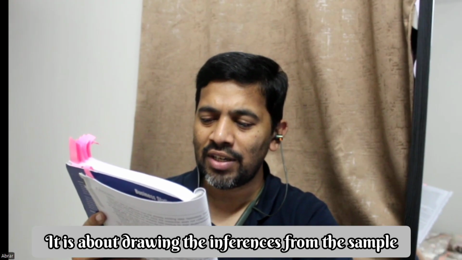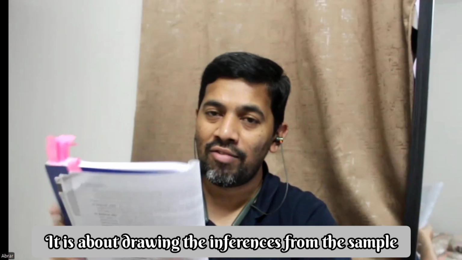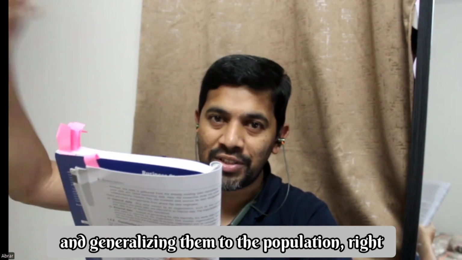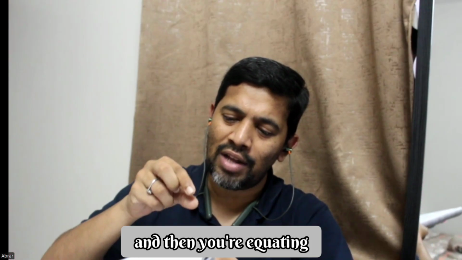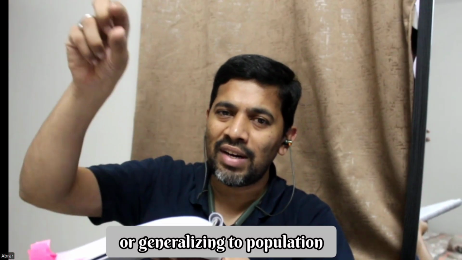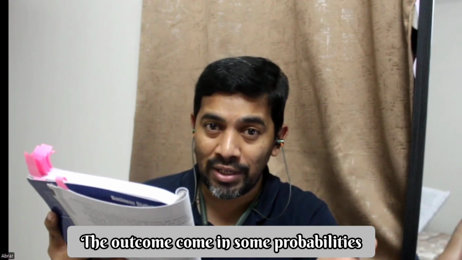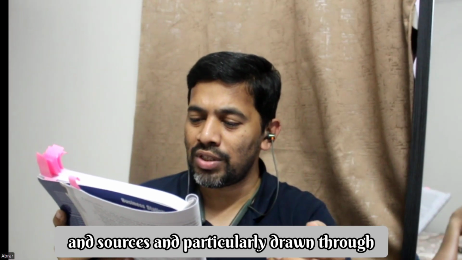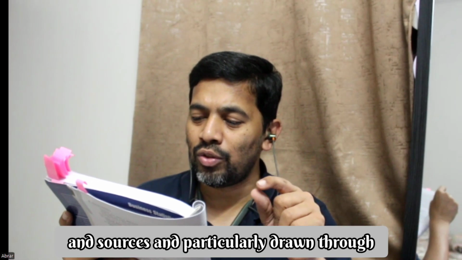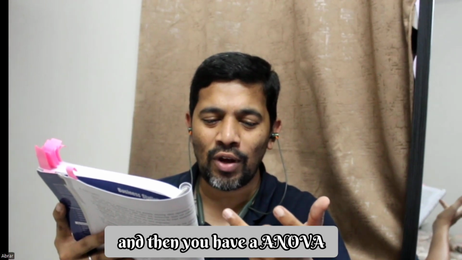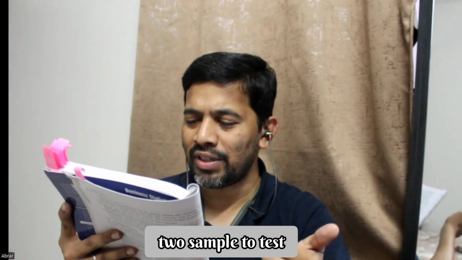On the other side, you have inferential statistics. It is about drawing inferences from the sample and generalizing them to the population, right? You take the sample and then you are generalizing to the population. The outcome comes in some probabilities and is particularly drawn through some formulated hypothesis. Like you have chi-square and then you have ANOVA, one sample t-test, two sample t-test and all that.